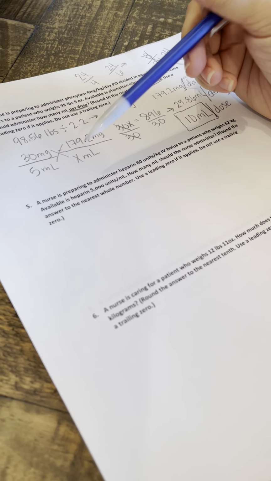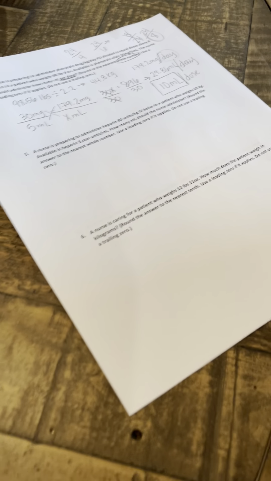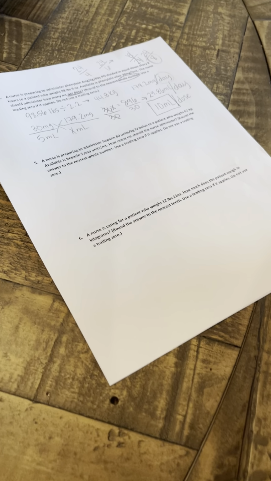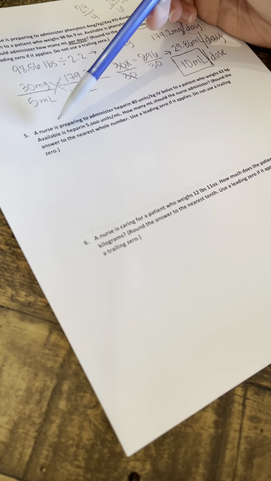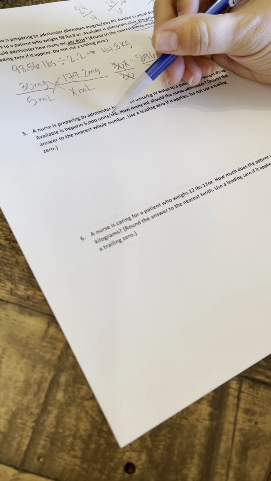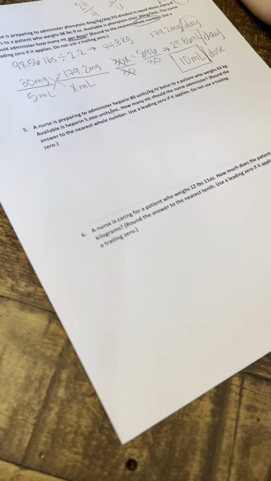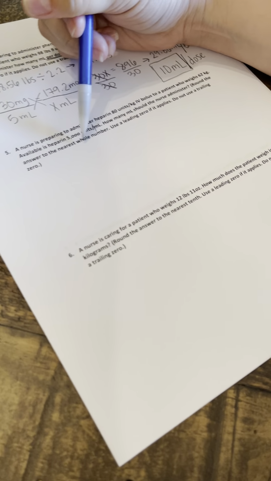Okay, number 5. A nurse is preparing to administer heparin 80 units per kilogram IV bolus to a patient who weighs 62 kilograms. Available is heparin 5,000 units per ml. Remember, this means 1 ml. How many ml should the nurse administer? And we're going to round to the nearest whole number.